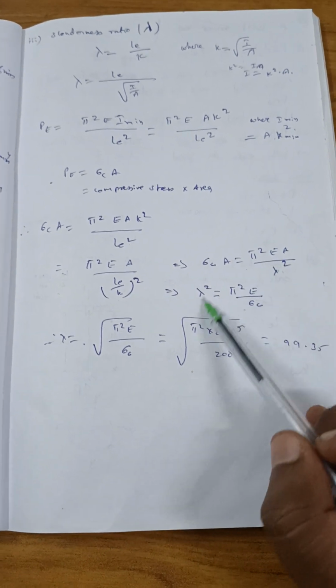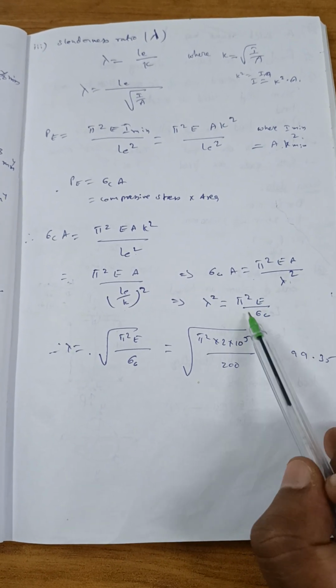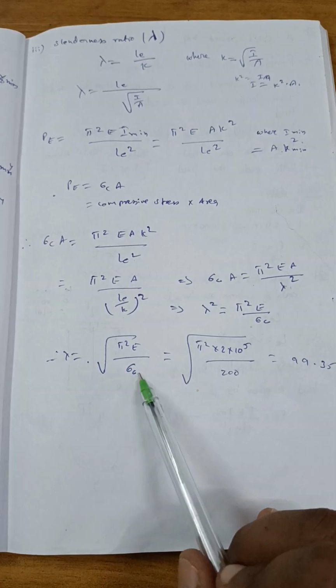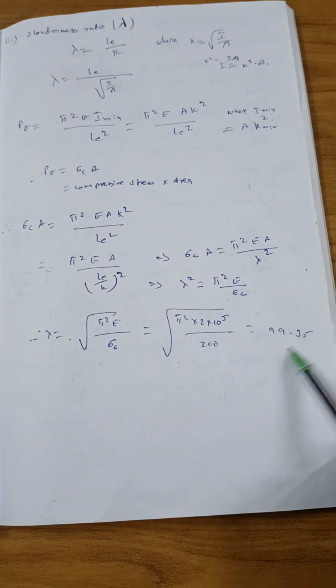A gets cancelled. If I take lambda to this side, lambda square equals pi square E by sigma c, so lambda equals under root pi square E by sigma c. E we know, sigma c is given as 200, so this is lambda.